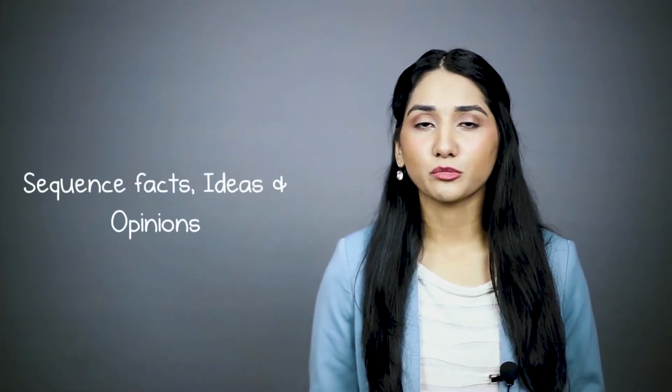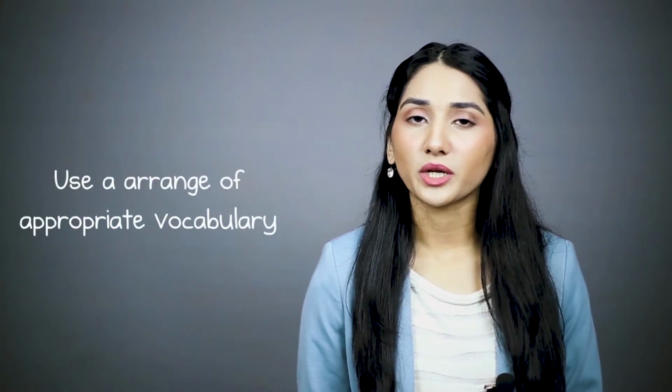In this section, you are tested on the following assessment objectives. Reading objective 5, select for specific purposes. And this, of course, alludes to the content points exercise where you have to select relevant content points. And now you have 2 reading objectives. Reading objective 2, sequence facts, ideas, and opinions. And number 3, use a range of appropriate vocabulary. And these are the same ones tested in paper 1 that we've already looked at.